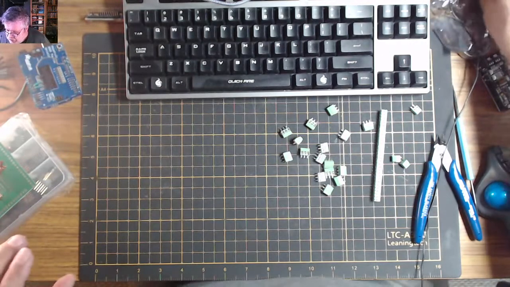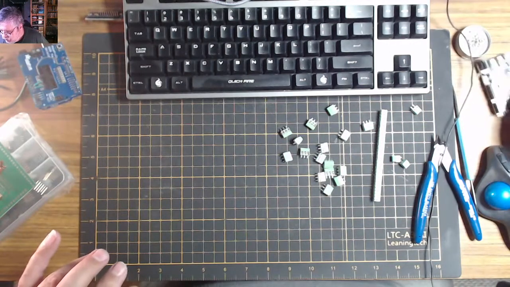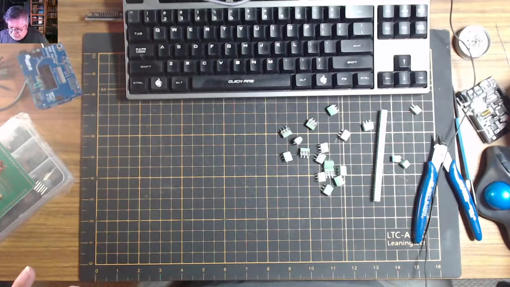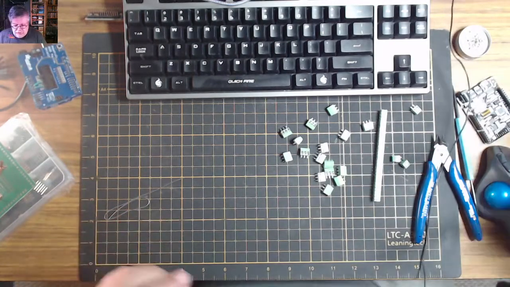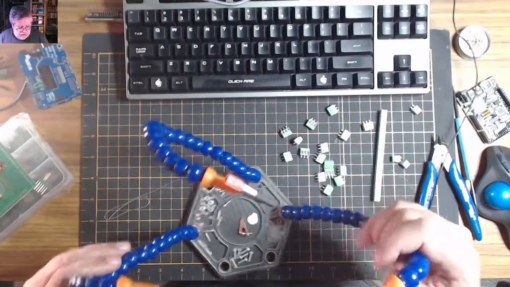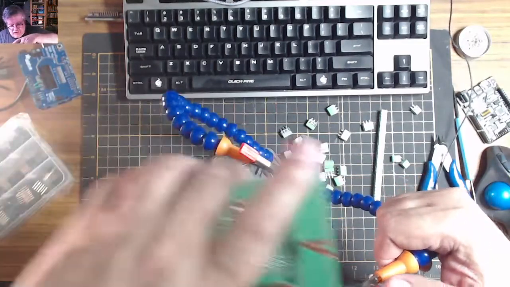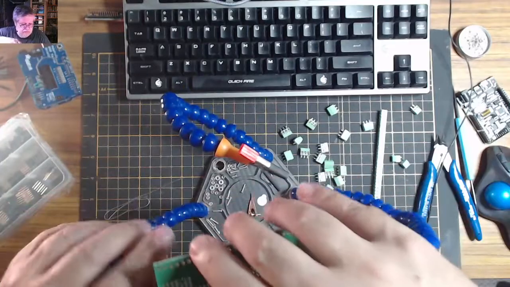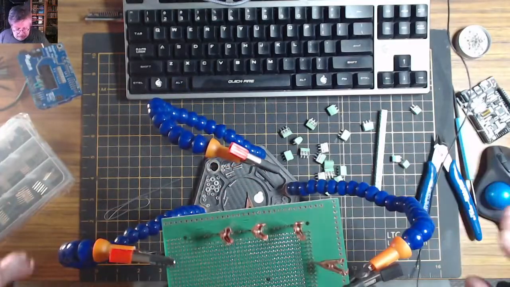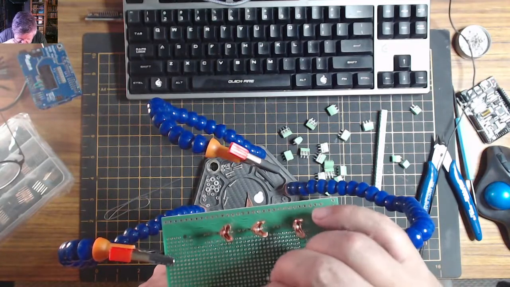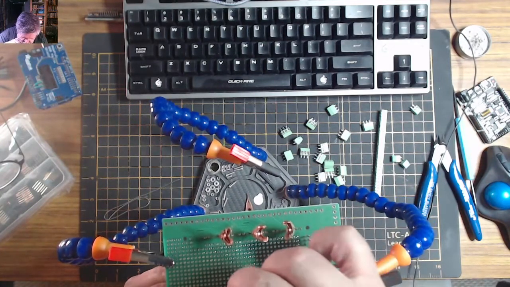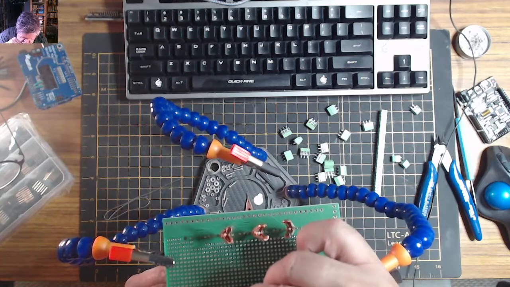And I think I had somewhere around here, yeah, some solder. And we bring up the arms because, hey, helping hands are helping hands. So what we need to do here is make sure, oops, we're snug.